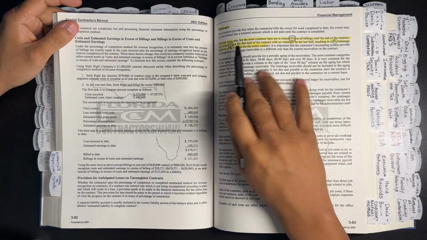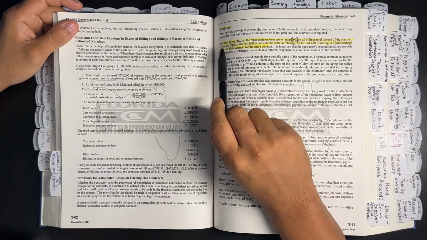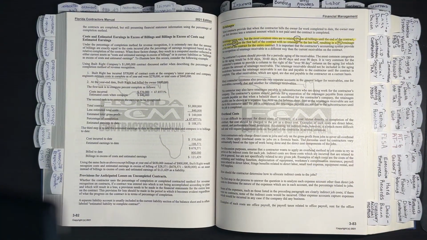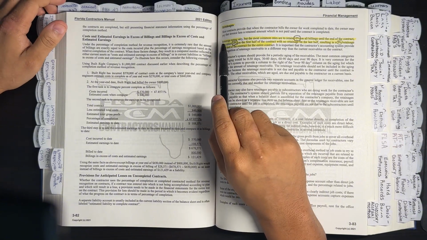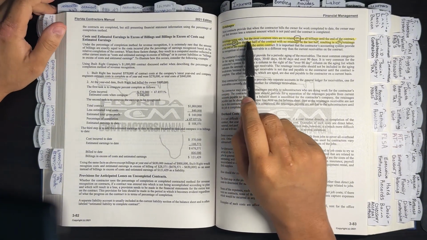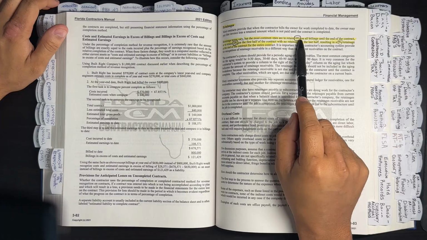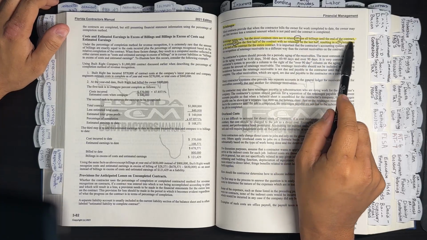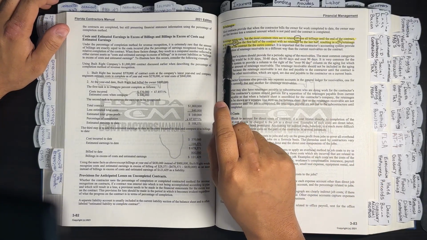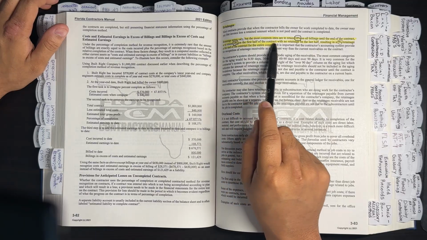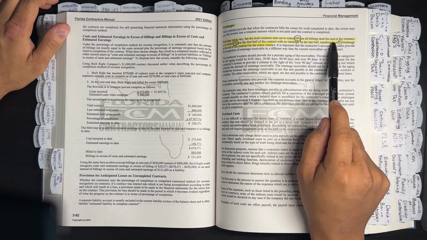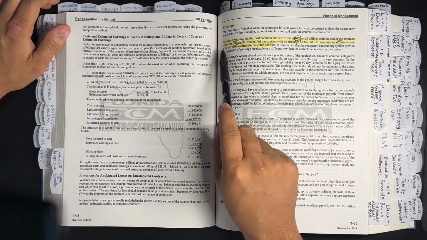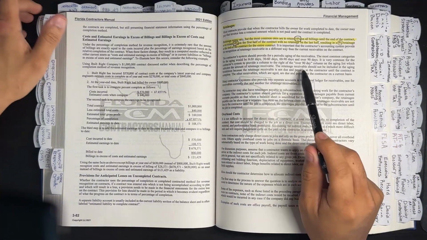Page 383, retainages. Okay, so page 383, retainages. Retainage terms vary, but the most common ones are to retain 10% on all billings until the end of the contract, or to retain 10% on the first half of the contract with no retainage on the last half, resulting in 5% retainage at the end of the contract for the entire contract.